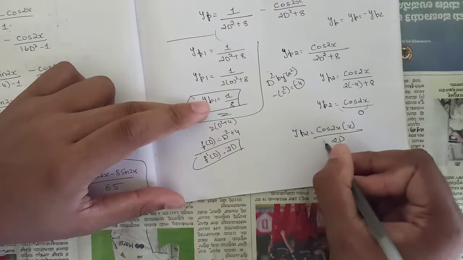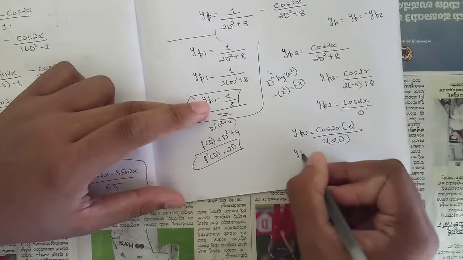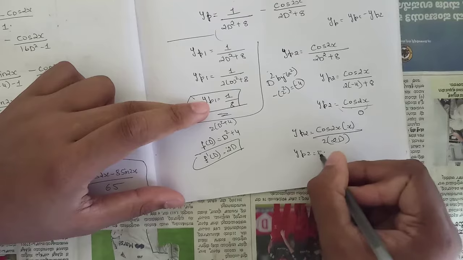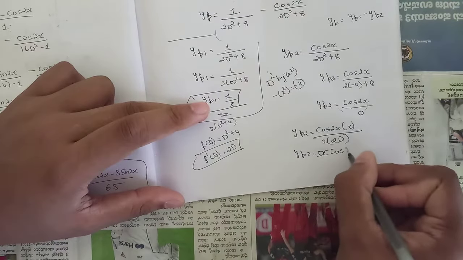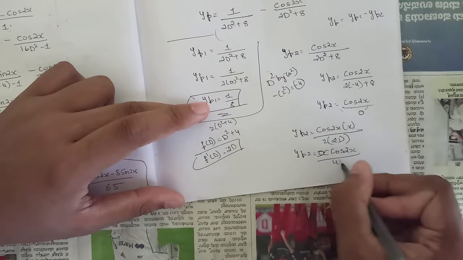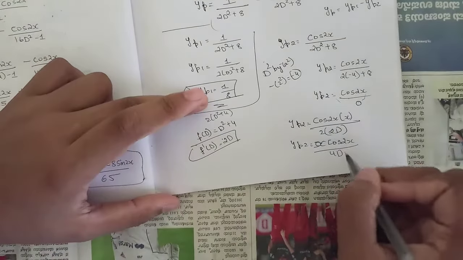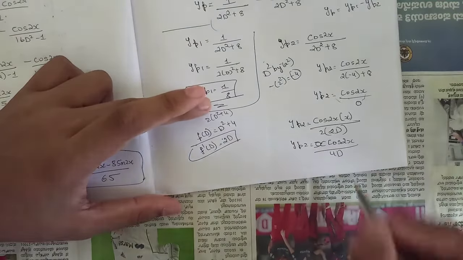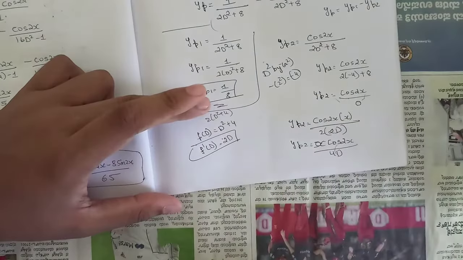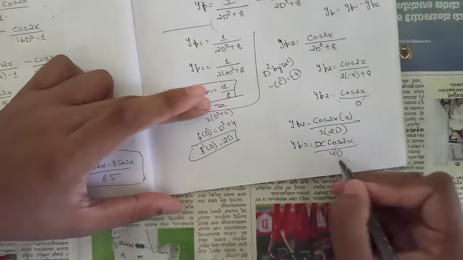So now it would be 2 into 2D, that is yp2 is equal to x cos 2x divided by 4D. Here we don't have any D square term, we have only D term, so we cannot replace anything.